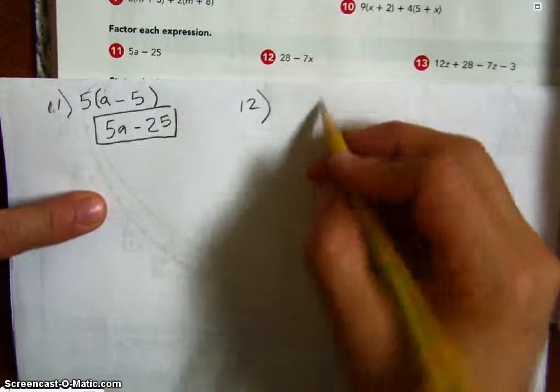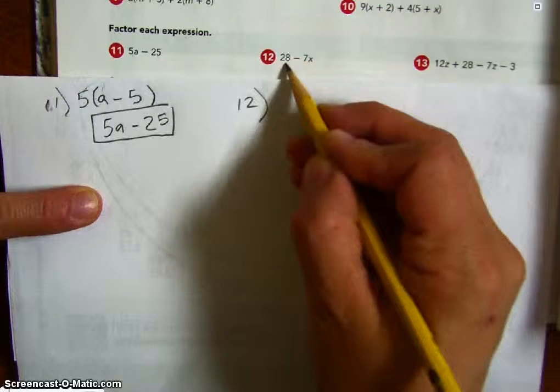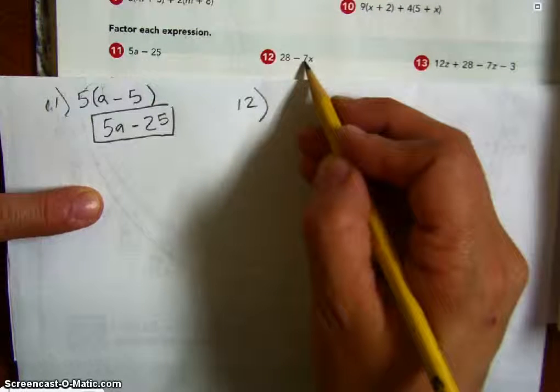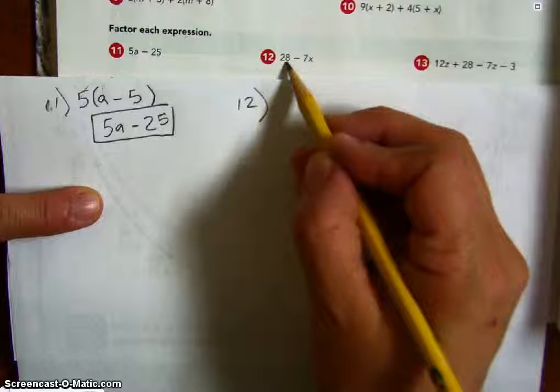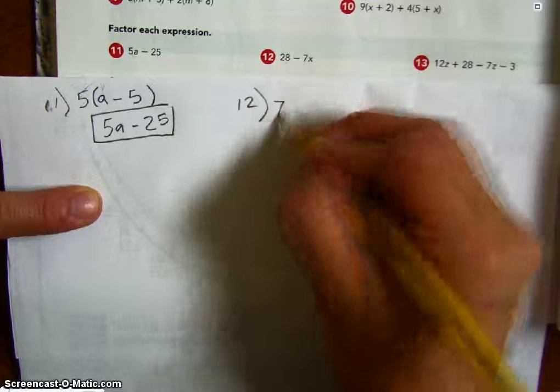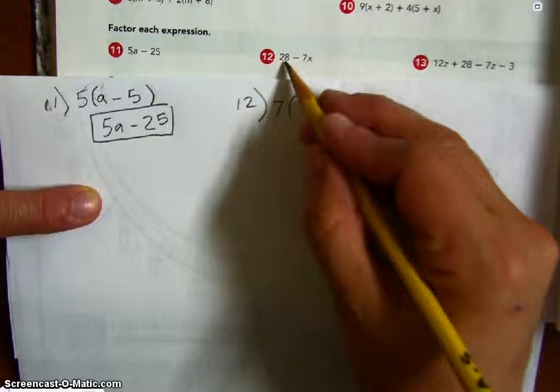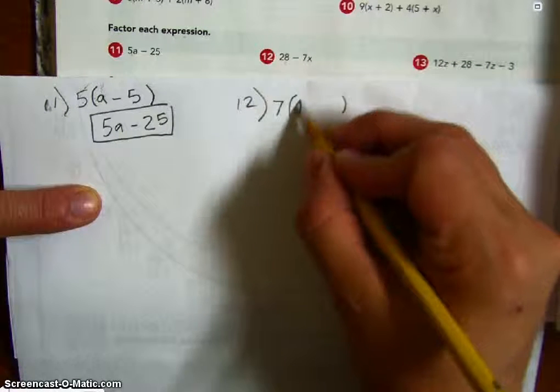Number 12, again, we are going to say, what's the common factor between 7 and 28? Well, I know 7 can go into 7 one time, and it can go into 28 4 times. So 7 is my common factor that I will put on the outside. And in my parentheses, 7 times what is 28? 7 times 4.